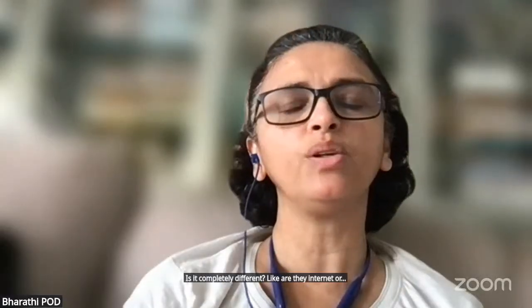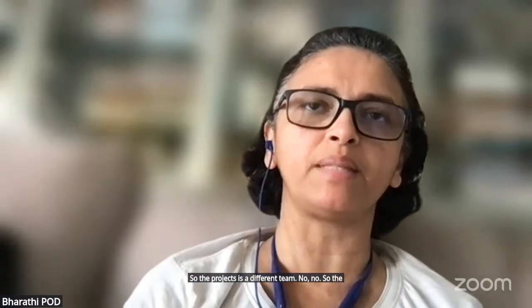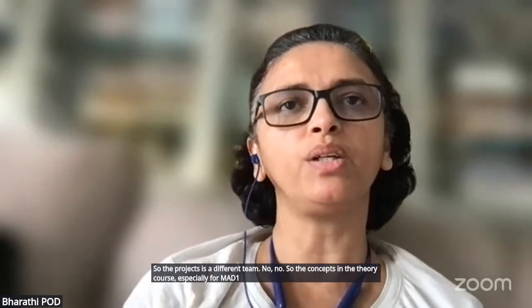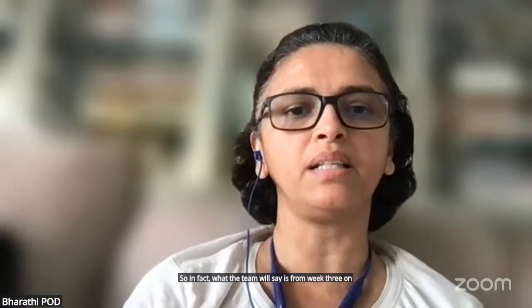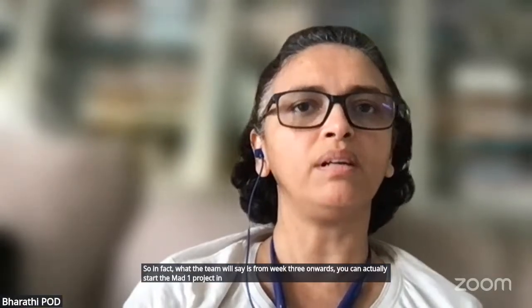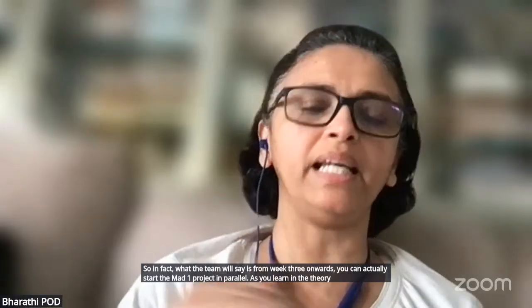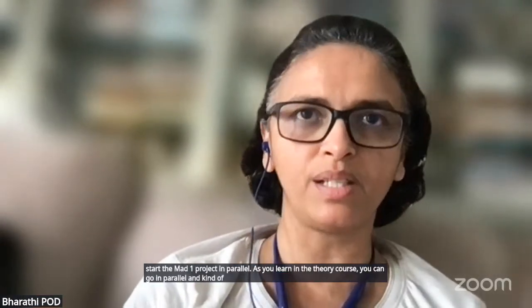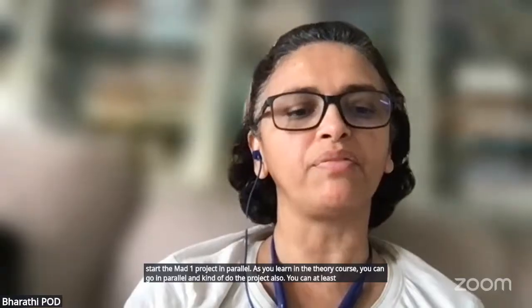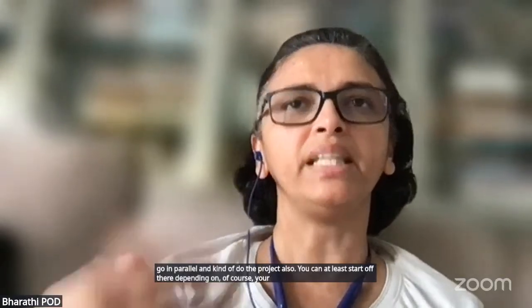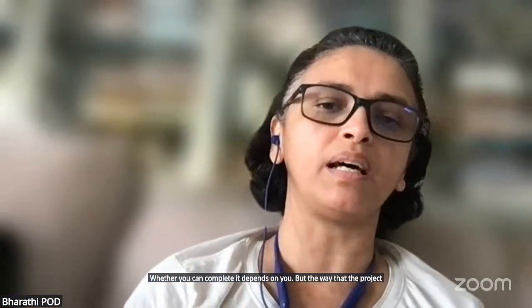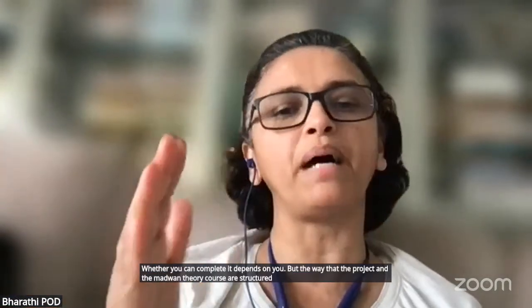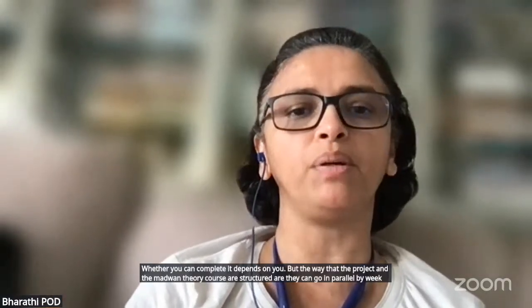No, the projects are a different team. But the concepts in the theory course, especially for MAD 1, do correspond to what you have to keep building in the MAD 1 project. In fact, what the team will say is from week 3 onwards, you can actually start the MAD 1 project in parallel. As you learn in the theory course, you can go in parallel and do the project also. You can at least start off there, depending on your experience and expertise level. Whether you can complete it depends on you. But the way the project and the MAD 1 theory course are structured, they can go in parallel. By week 10 you should be able to finish the MAD 1 project also.